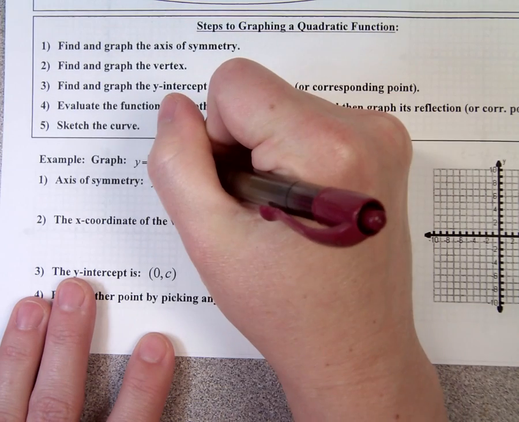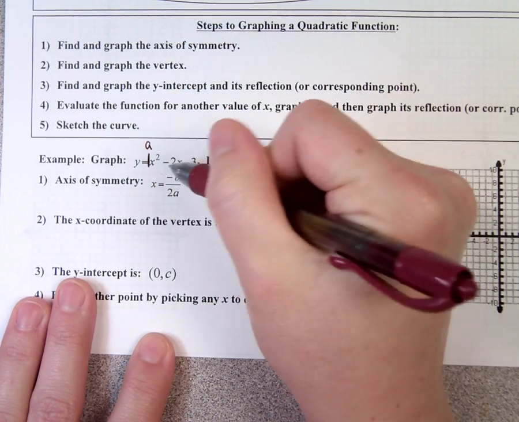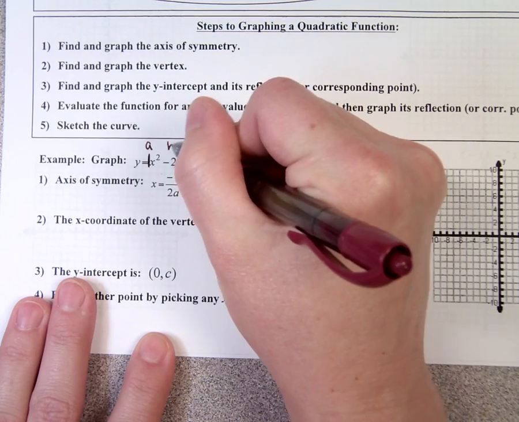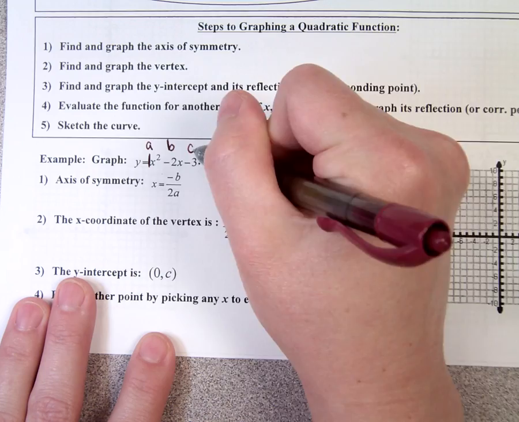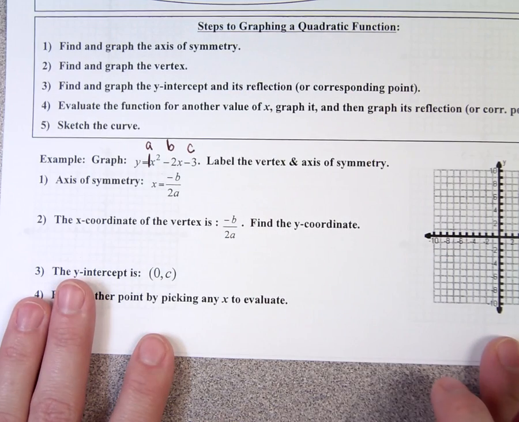Okay, so coming down here, I do want to remind you that a is the number in front of the x squared. So in this problem, my a is a 1. B is the number in front of the x. So in this problem, b is a negative 2. And then c is the constant, so c is a negative 3. Just in case anybody forgot where a, b, and c are.